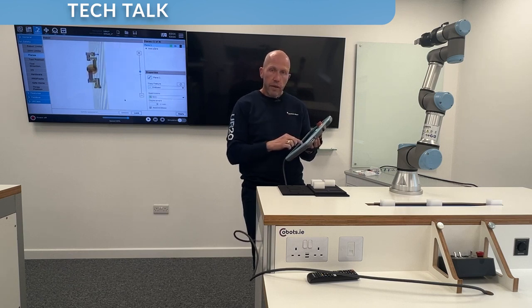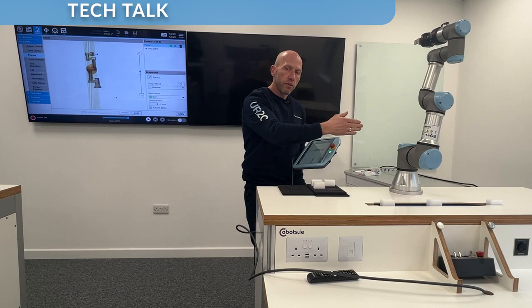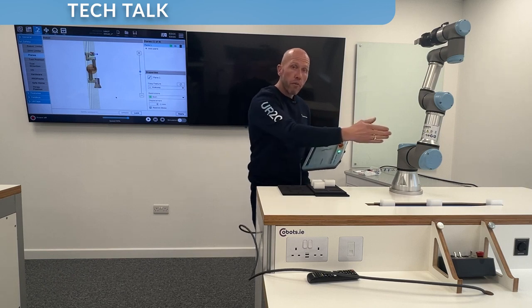So here we can have the restrictions. On my restrictions I can either trigger reduced mode when my tool flange touches that point, or I'm going to leave it at both, so the robot will never go past that point. That's both in free drive and in program.